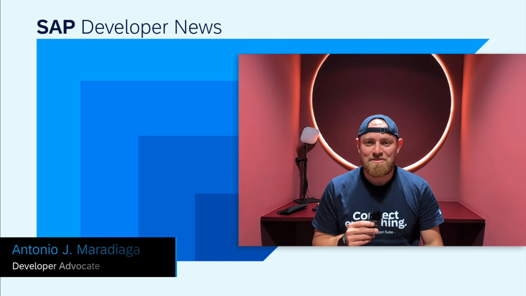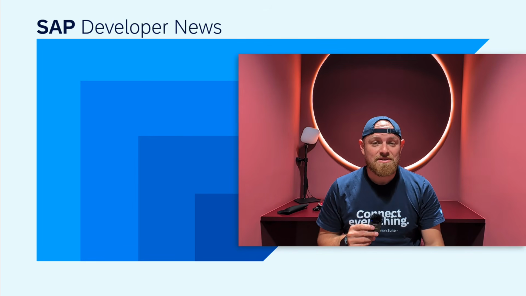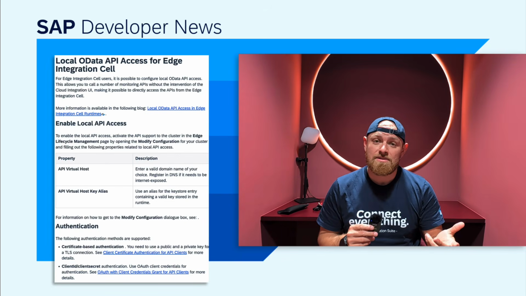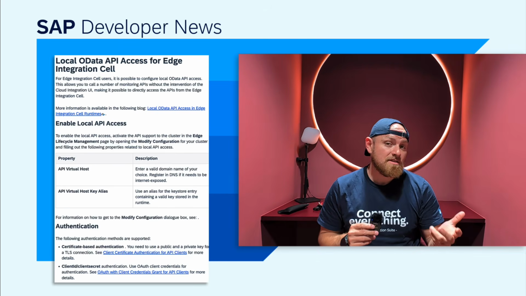Hola, SAP developers. Two quick updates for Edge Integration Cell and Cloud Integration users. First, the local OData APIs for Edge Integration Cell just got better. You can now authenticate using client ID and client secret. More secure, easier to automate.